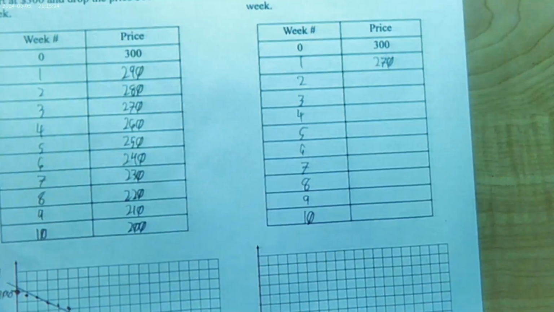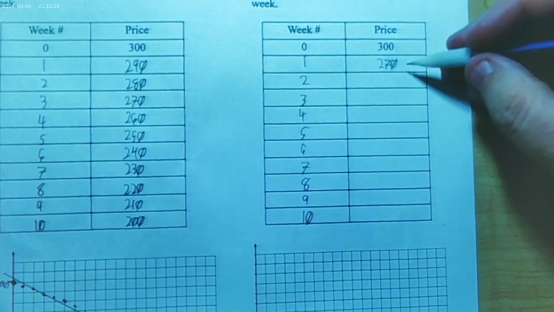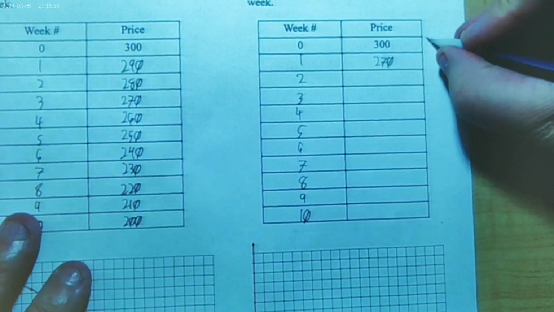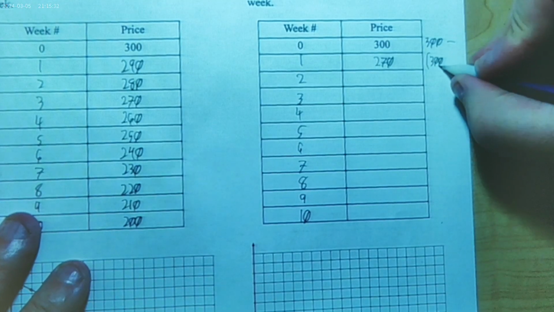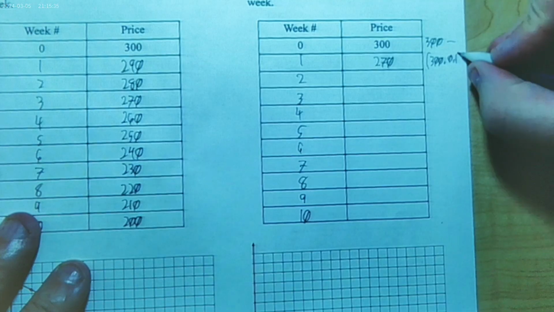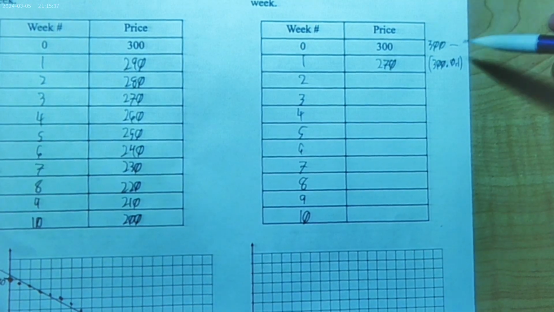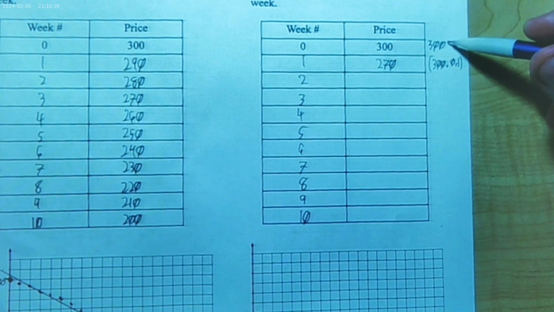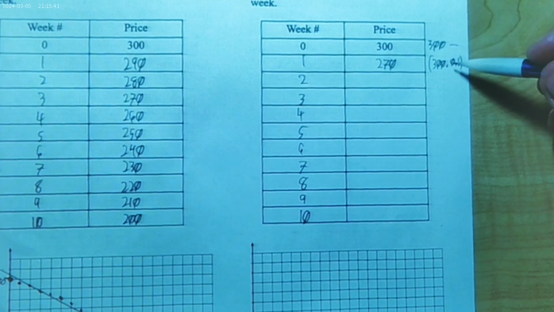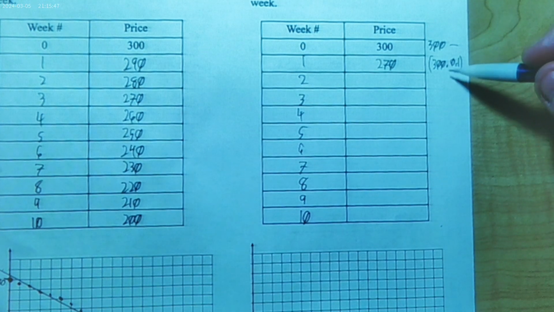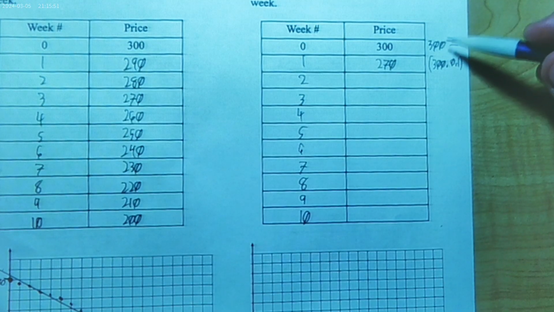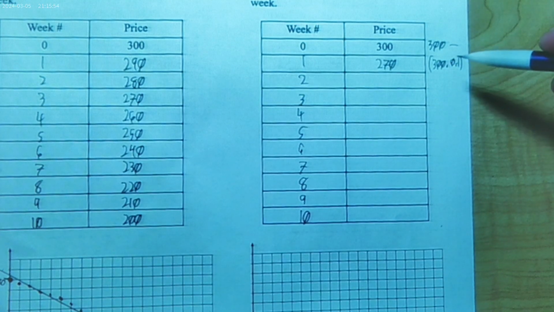270. All right. So to solve for this, what I did was I did 300 minus 300 times 0.1. That's 10%. So whatever this number is, which happens to be 30, if I multiply it by 10, that gives me 300. So that's the idea, it drops 10%.